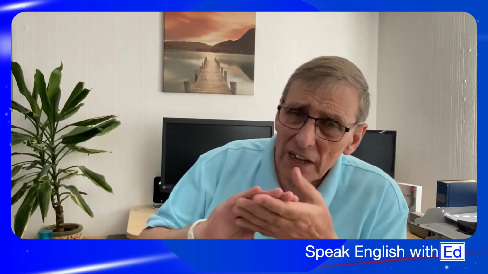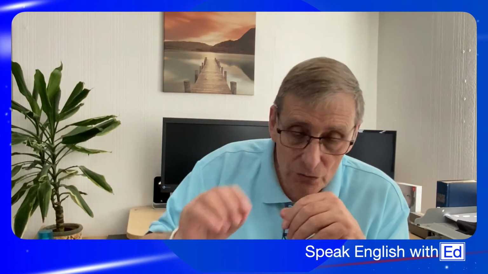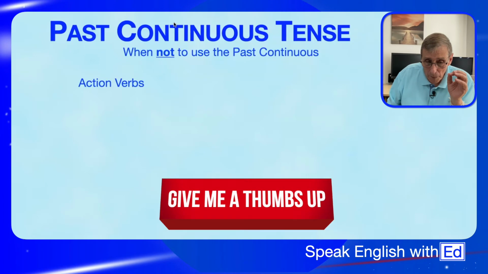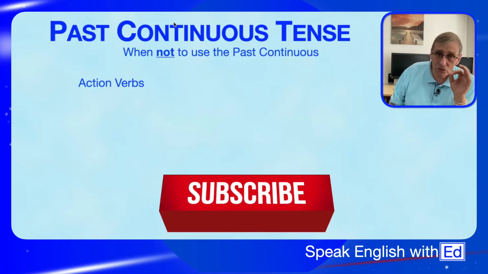So there are times when you can't use the past continuous tense. So when do you not use the past continuous tense? It's important not to use it. There are two types of verbs.